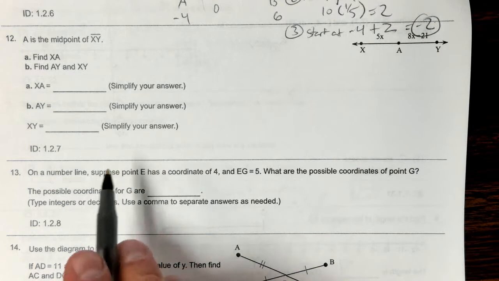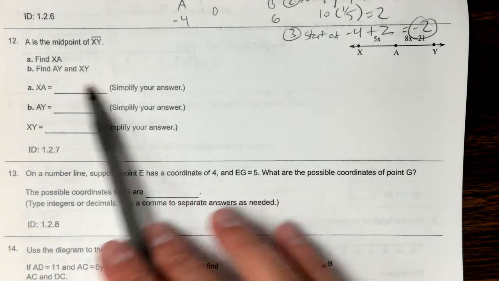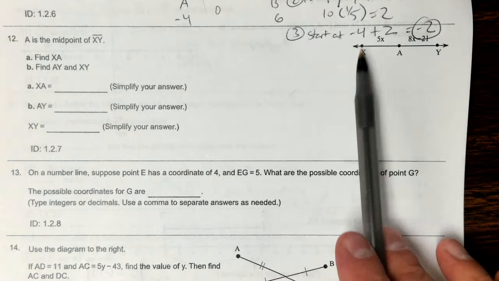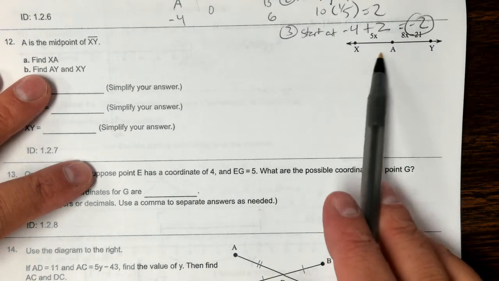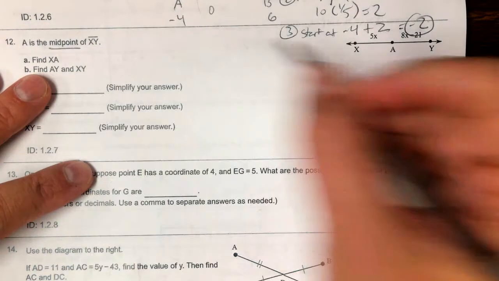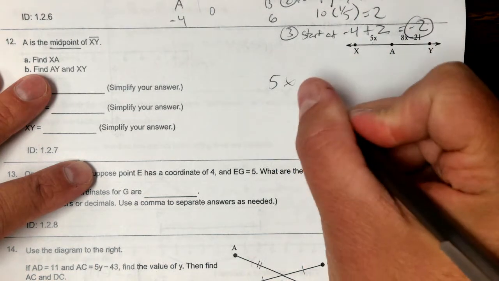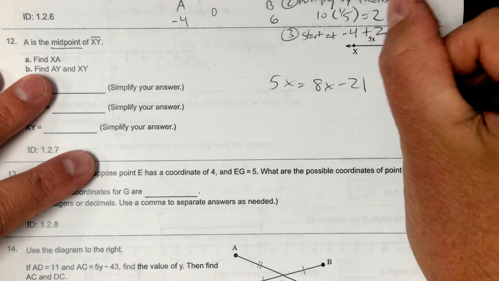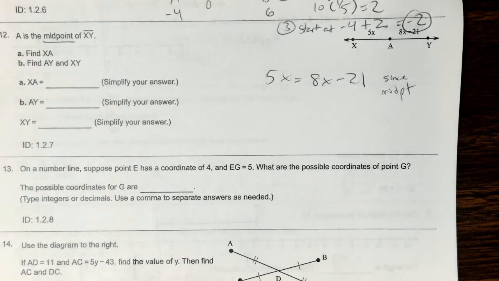All right, so the next one is about telling you A is a midpoint. By the way, if you just look at this side, that doesn't look like enough information to solve a problem, but look over to the right. So to the right, they have the figure, and you have midpoint to start with, so you're going to set these equal. You got to remember that on midpoint, set them equal. And then from there, just solve it.